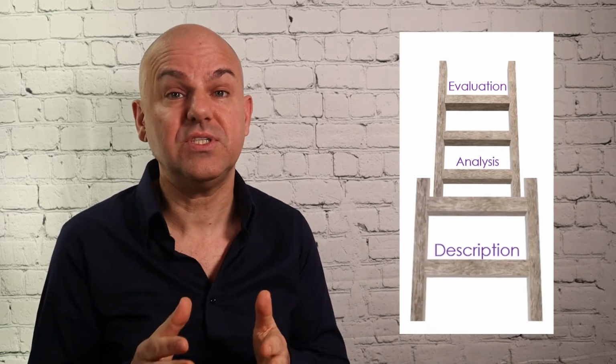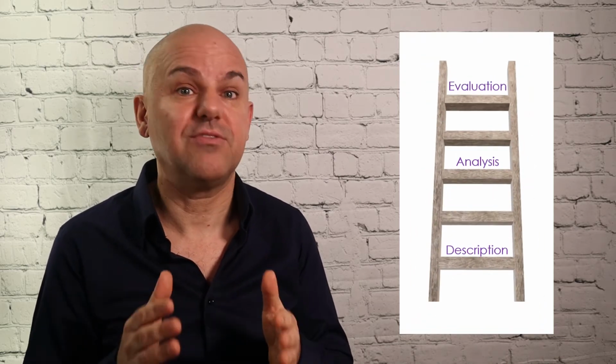You should see the ladder as a process, or in other words, as a sequence of activities with an order that needs to be followed. In practice, this means that in order to analyze, you have to describe first, and you cannot evaluate without first analyzing. In my experience of supervising and assessing hundreds of dissertations, the biggest challenge for inexperienced researchers like dissertation students is moving from description to analysis.